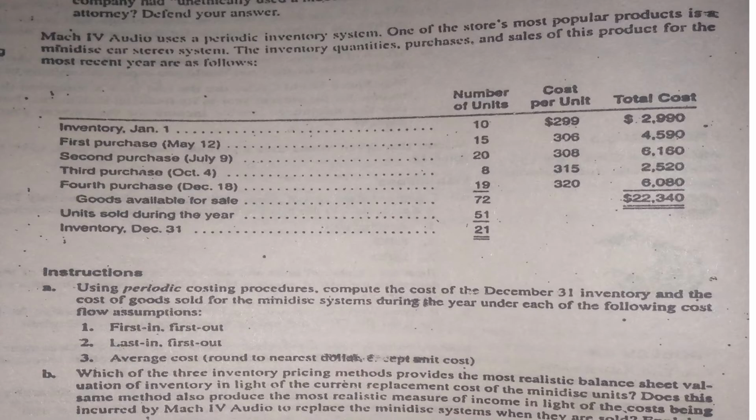Now starting with the other question, this question is related to periodic costing procedure. Mac 4 Audio uses a periodic inventory system. One of the store's most popular products is a mini disc car stereo system. The inventory quantities purchased and sold of this product for the most recent year are as follows. Inventory on July 1st was 10 units, purchased at a cost of $299. The total cost was $2,990.